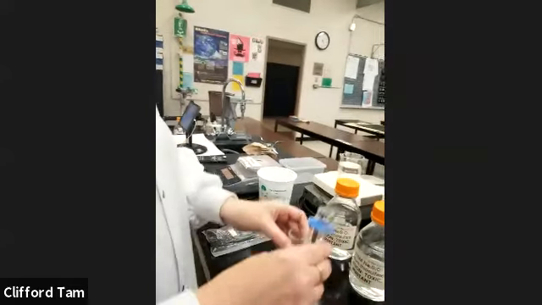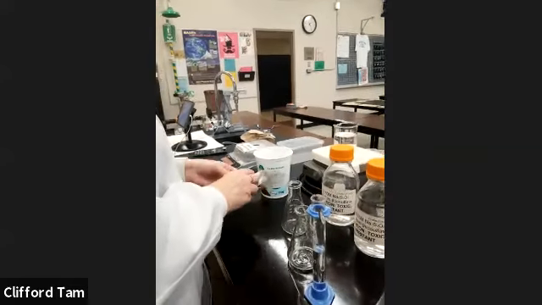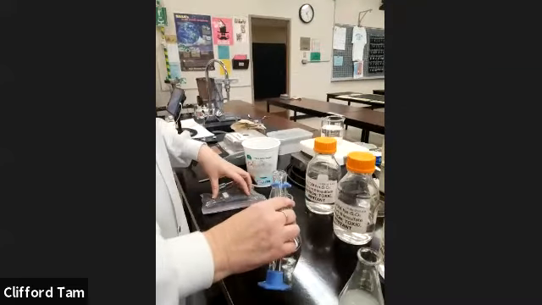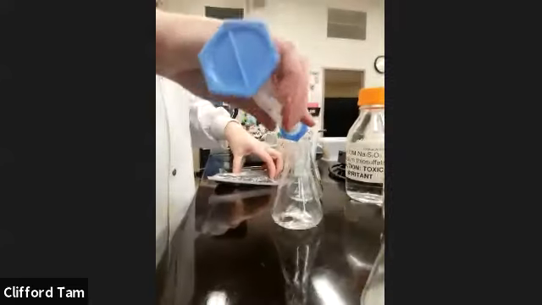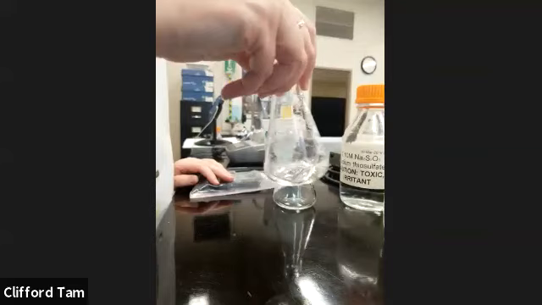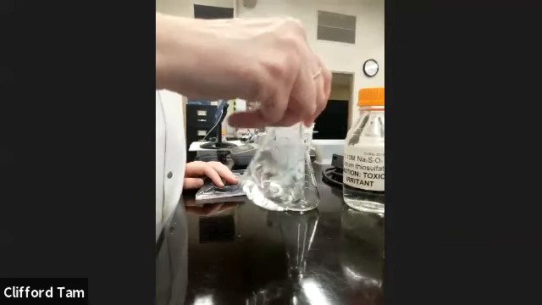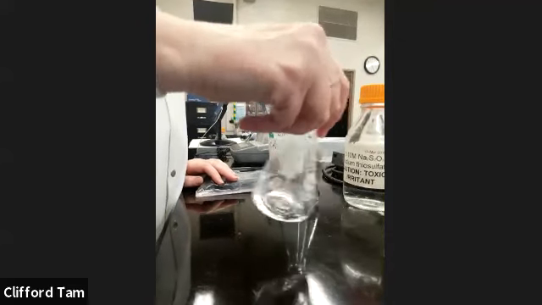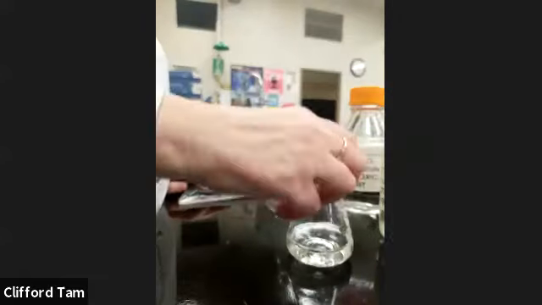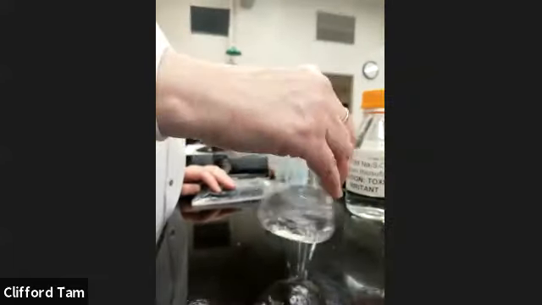Okay, so hold on, I've got to reset my stopwatch too. Okay, so here we go. Okay, so this is a higher concentration. I want your hypotheses, guys. What do you think is going to happen? Do you think it's going to happen faster or slower by increasing the concentration of sodium thiosulfate? What do you guys think before it happens?